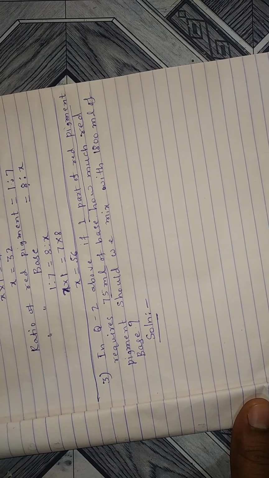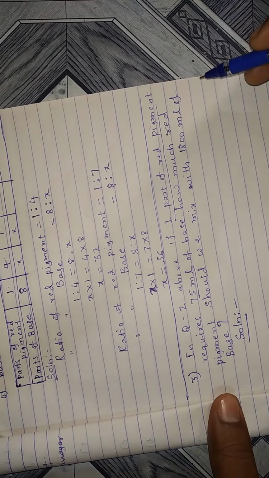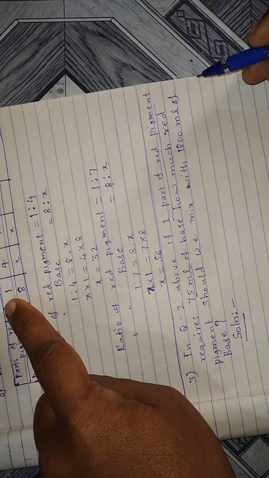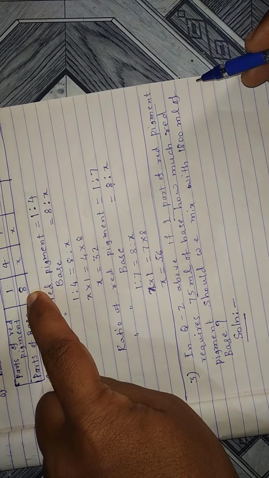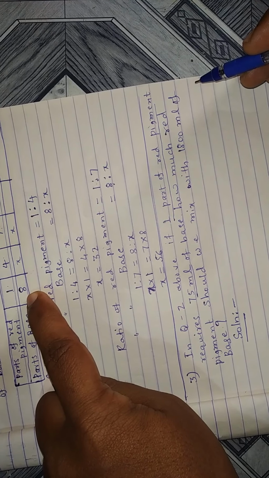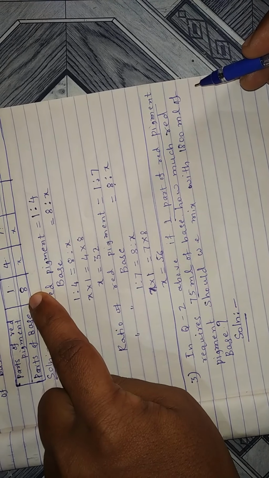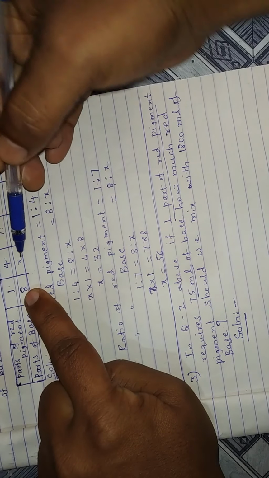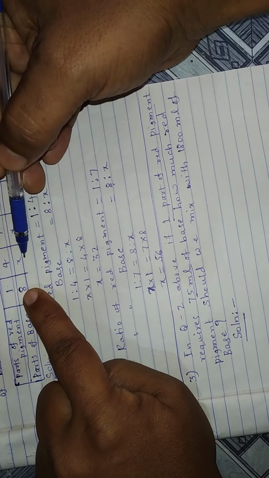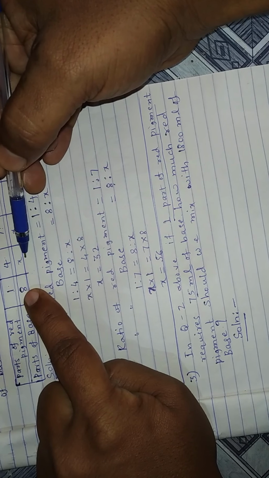Solution. In the above question, one part of red pigment requires 75 milliliter of base. So what about the red pigment if the base is 1800? Let me write here.